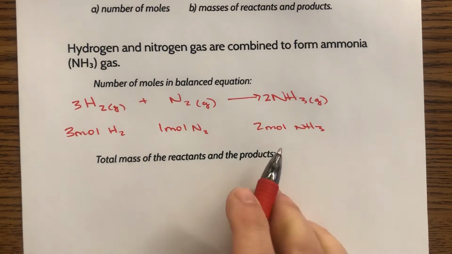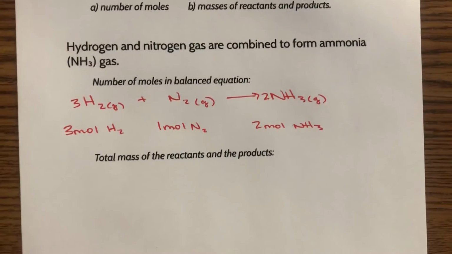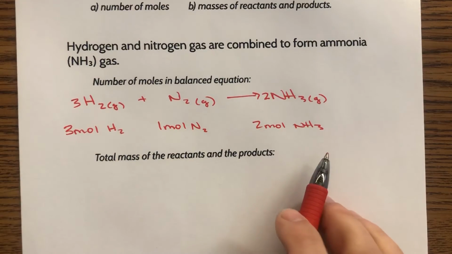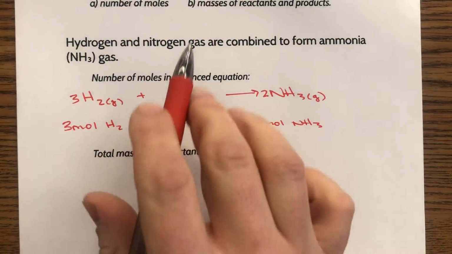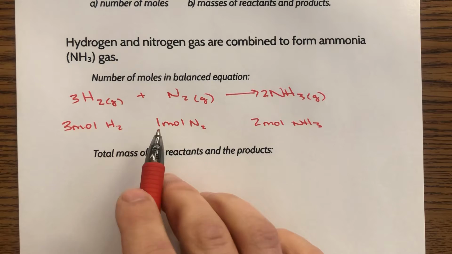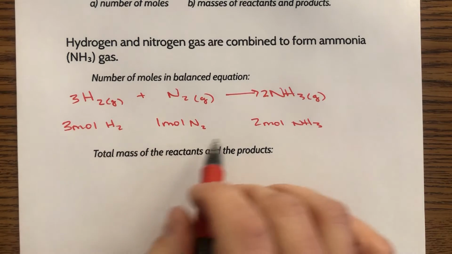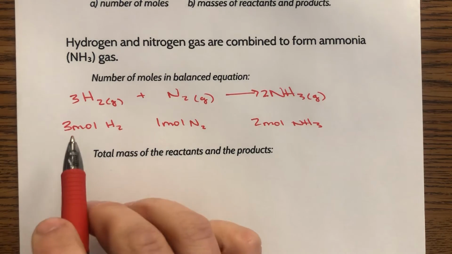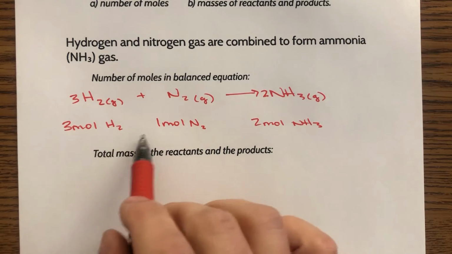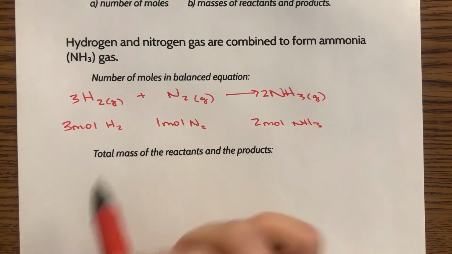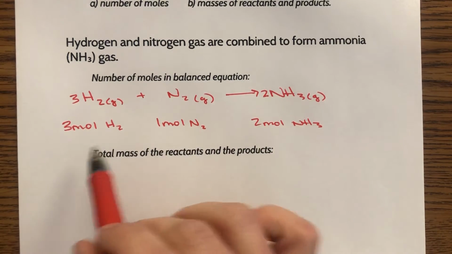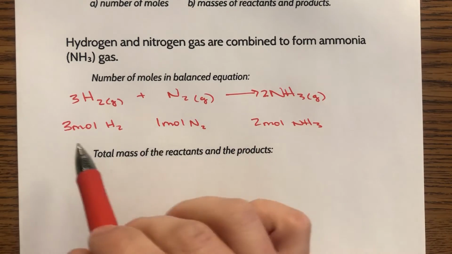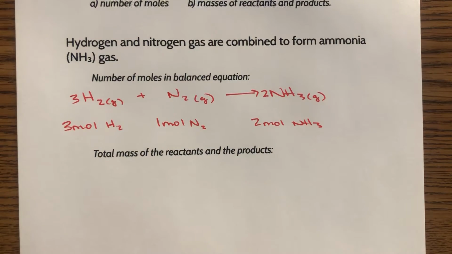So these are our amounts. This is in terms of moles of interpreting this equation. And these are going to be the ratios that we're going to use to calculate future problems. Recognize that this ratio of 3 to 1, 3 to 2, 2 to 1 helps us figure out the quantities that we're going to need when we're doing these equations and balancing them.